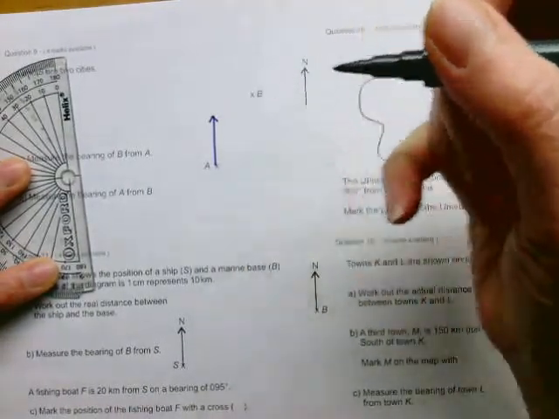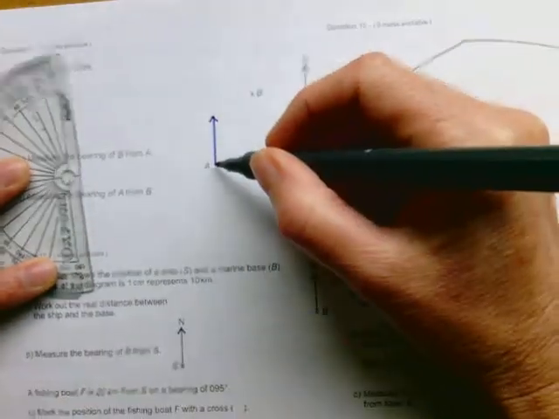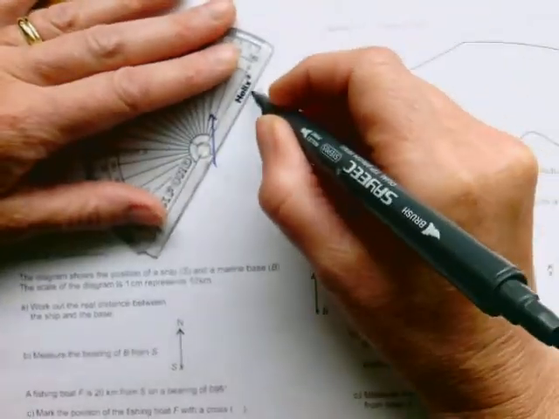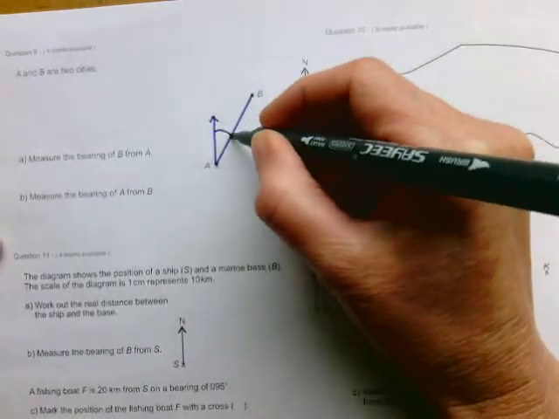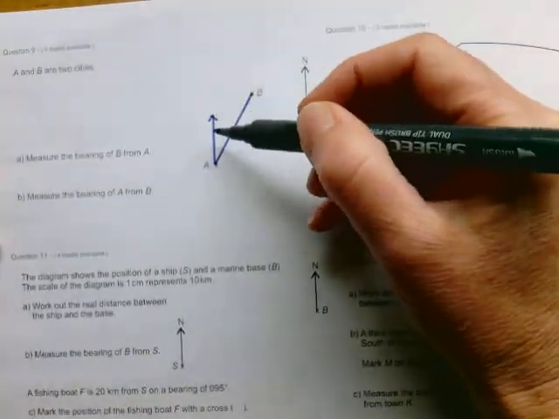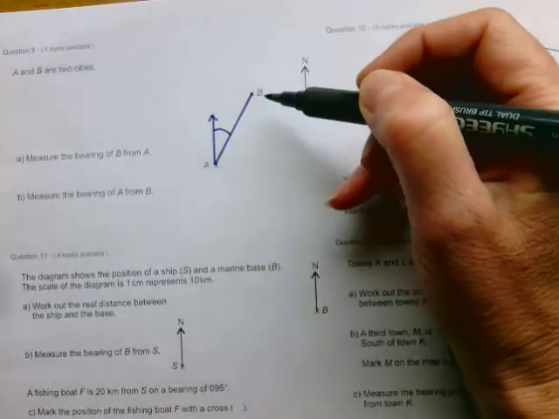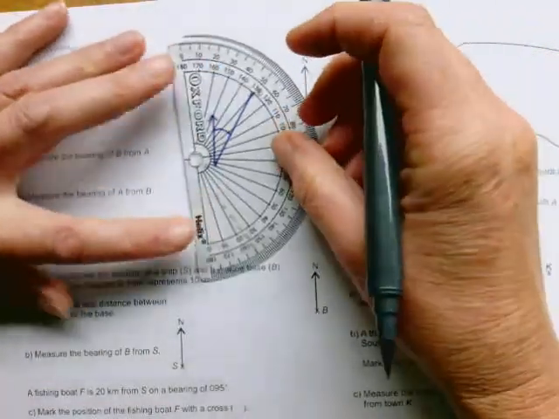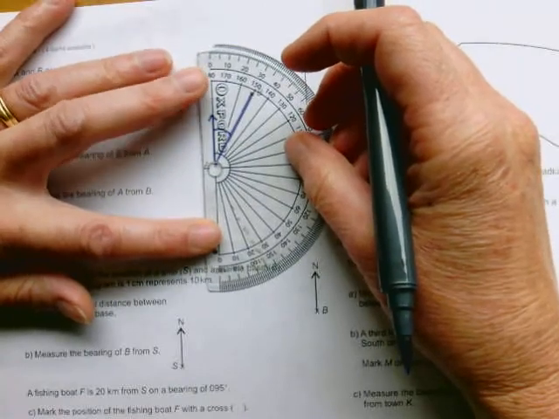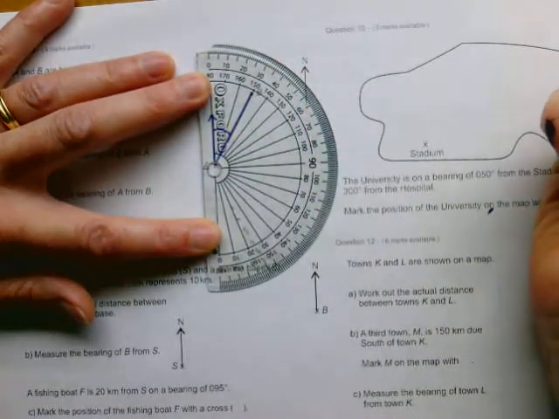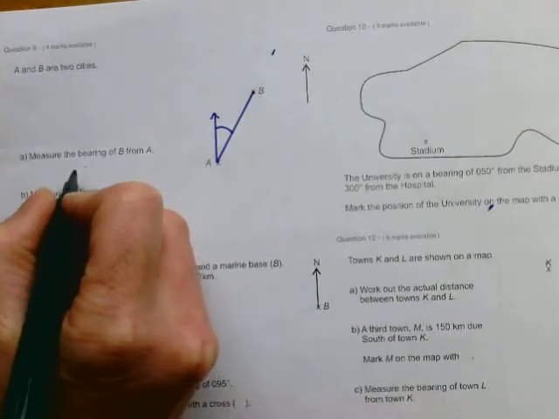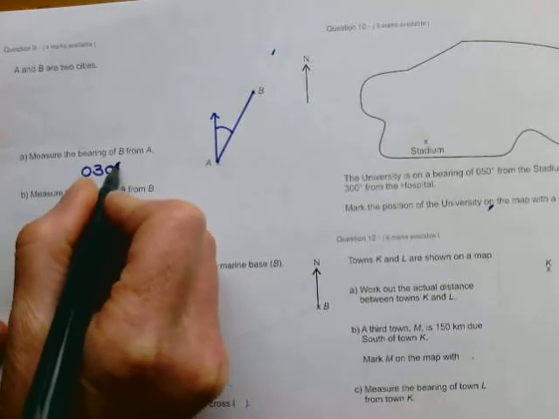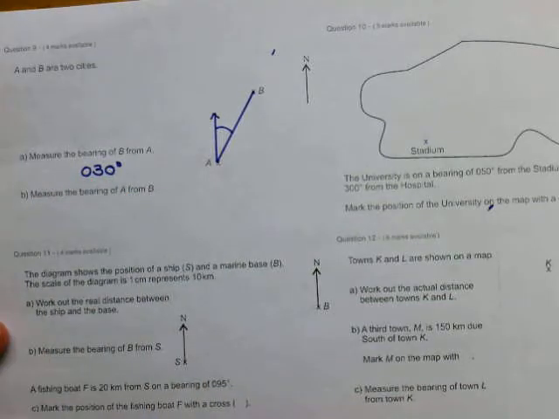Okay, and we're measuring the bearing from A to B. So I'm going to draw a line from A to B. Okay, and I want to know this angle here because this is from north going clockwise to B. Okay, might not be brilliantly accurate because I've got quite a thick felt tip, but that looks to me about 30 degrees. So I would write that as 0, 3, 0 degrees because it's three figures.